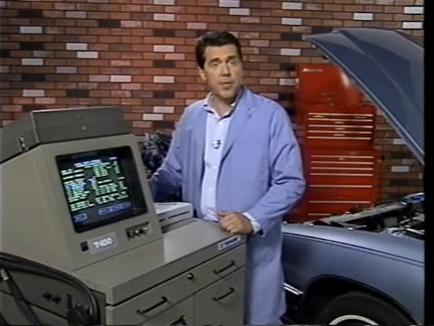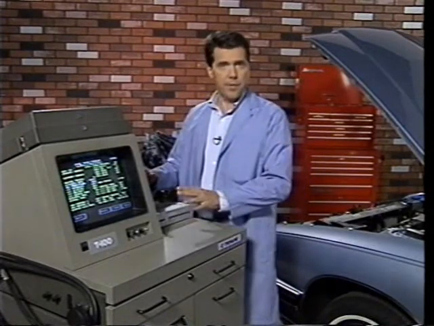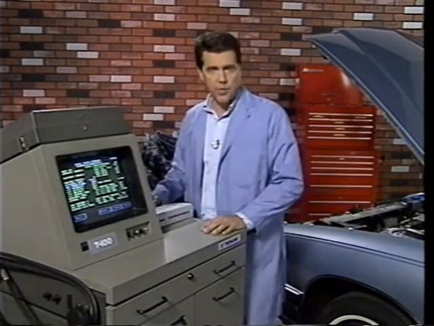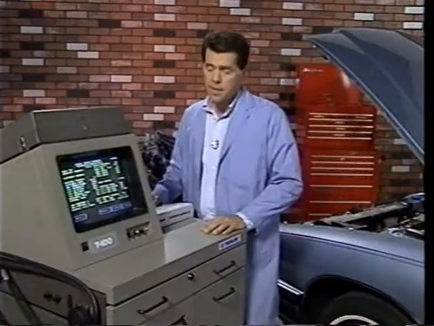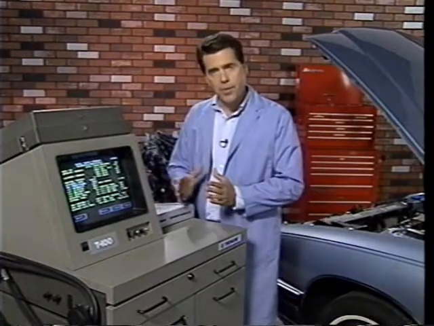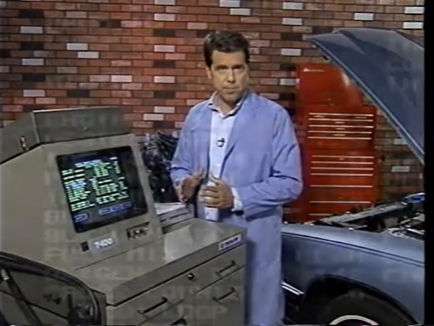To run specific component tests, the T100 features fault isolation procedures, or FIPS. We usually use the fault isolation procedures after we use a diagnostic test, and then it'll usually bring you right into the fault isolation procedures. FIPS have the tightest parameters of all T100 tests.